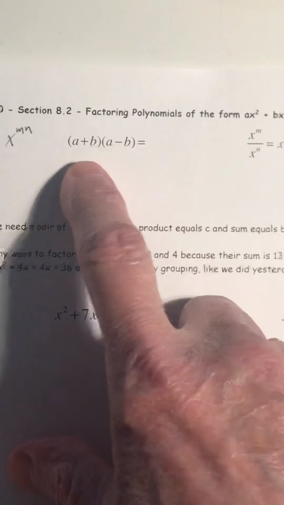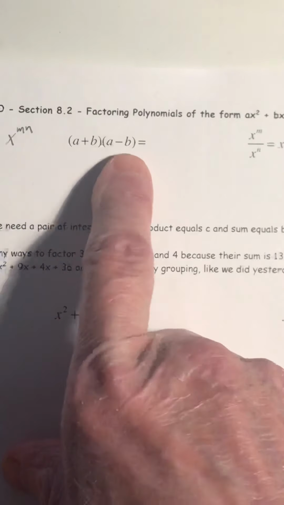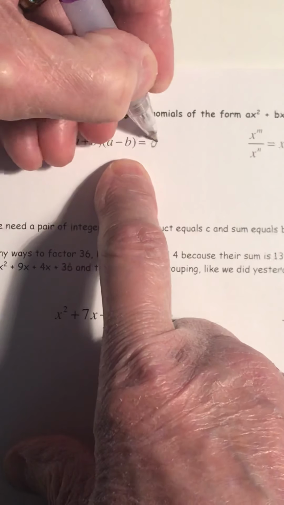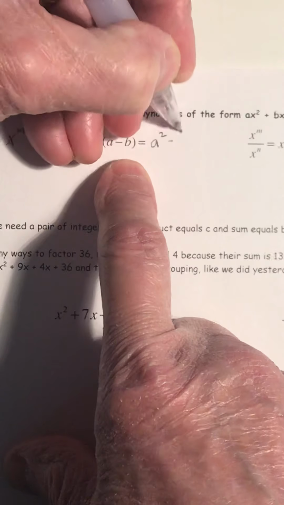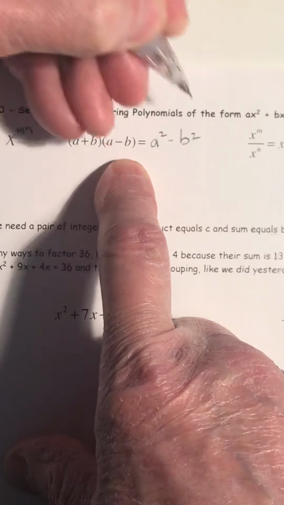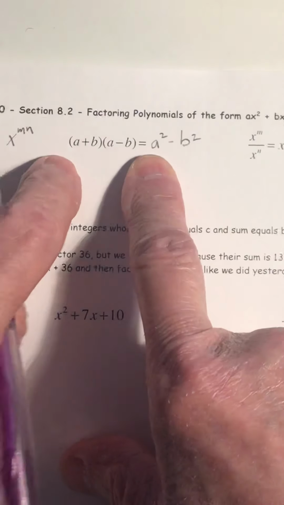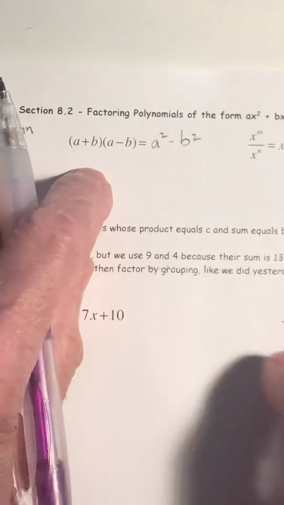What's going on here? If you have the two things added times the same two things subtracted, you want to learn this because we're going to be using this very soon going in the other direction. You get the square of the first thing minus the square of the second thing.